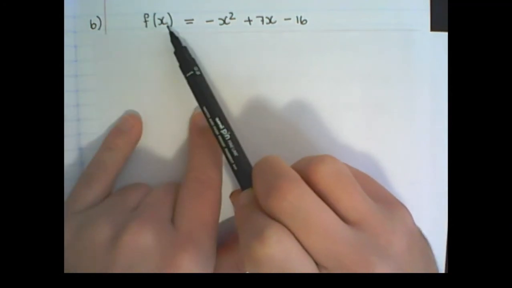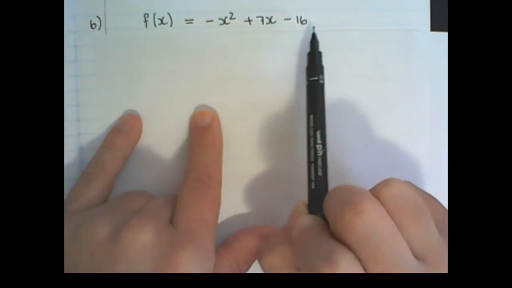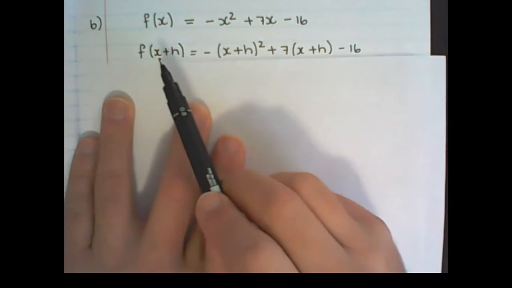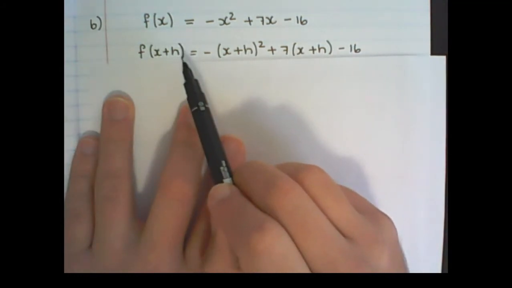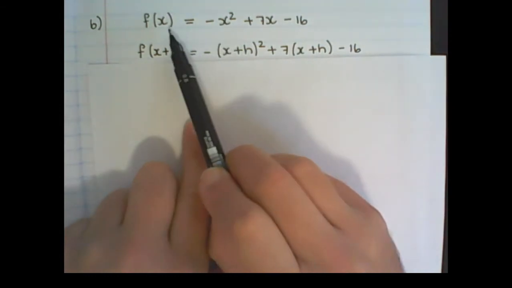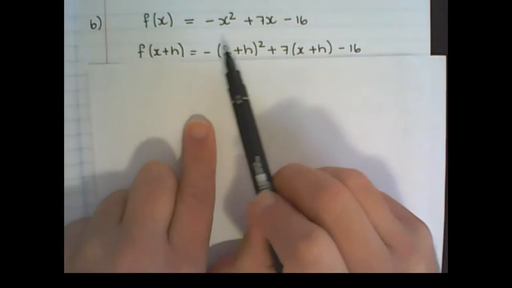Now let us move on to a quadratic equation. So I have f(x) is equal to negative x squared plus 7x minus 16. Our first step is to establish f(x plus h). So in the place of x in the original equation, I substitute x plus h.